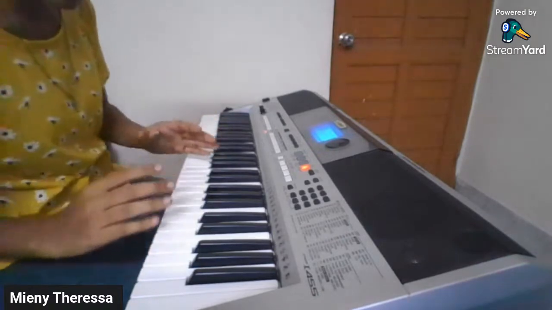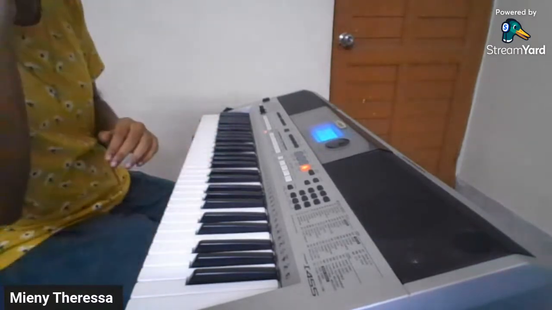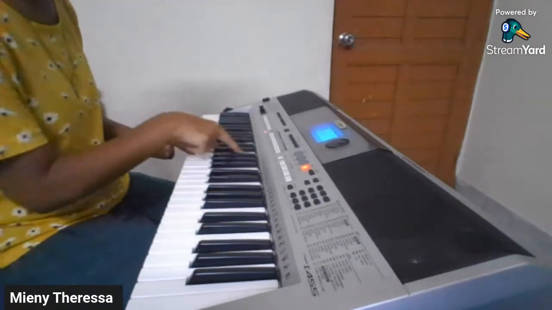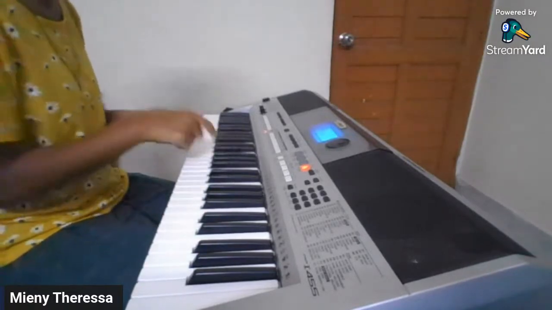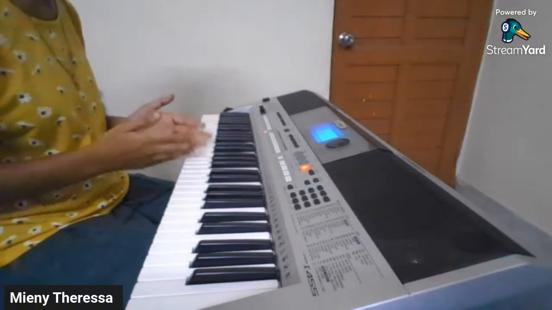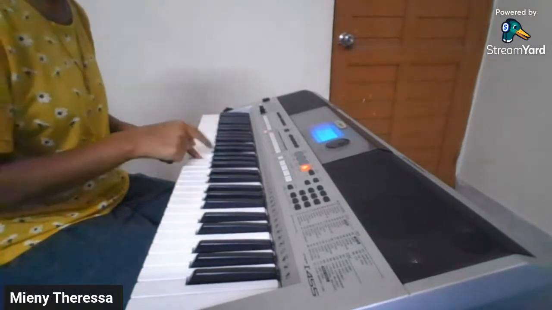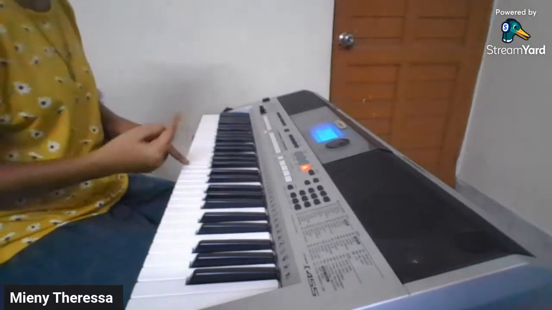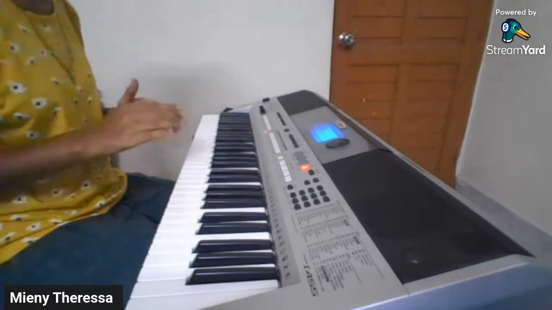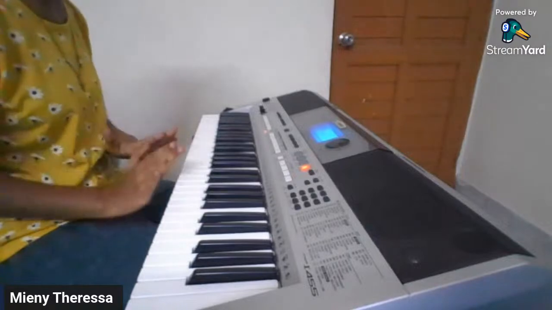But as you can see, there is no black key present after E, after the third key. So we don't have an E sharp. And as you can see, after F there is a black key, F sharp, then G, black key G sharp, then A sharp. Then for B, there's no black key, so no B sharp.